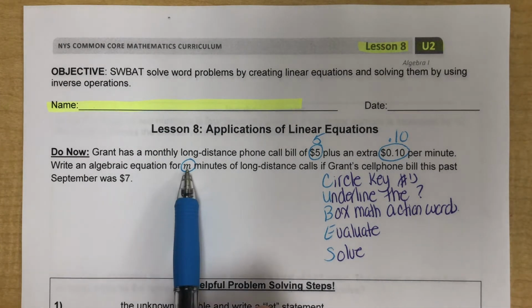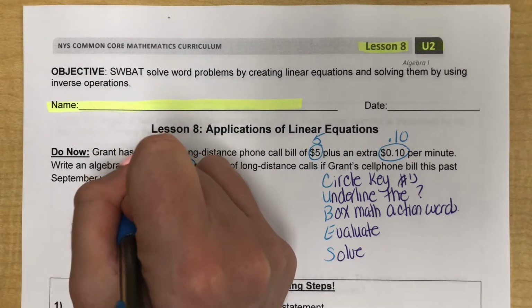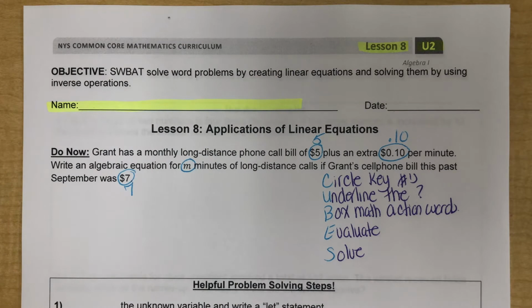So m, just like we've gone over, is a variable that I don't know, but once I figure out what m represents, it will be a number. So m is really a number, m minutes of long distance calls, if Grant's cell phone bill this past September was $7, so we have 7 as well.